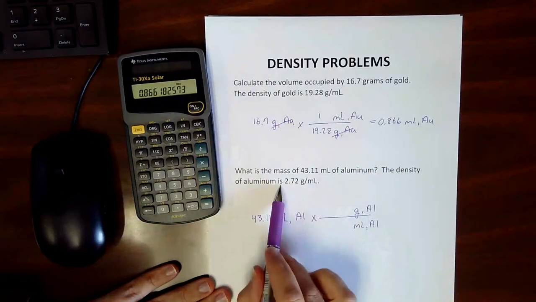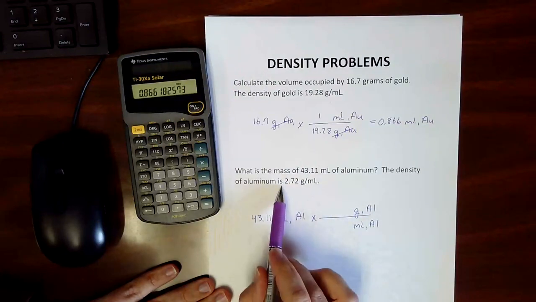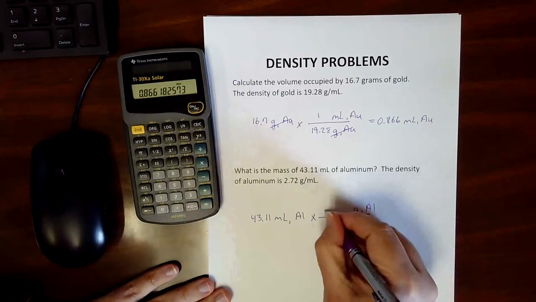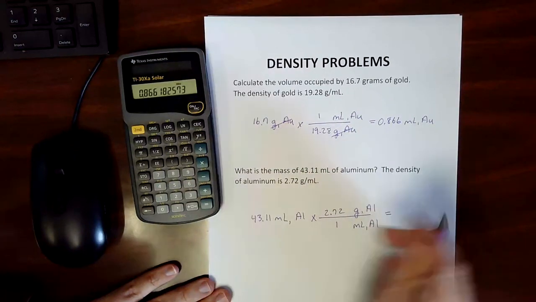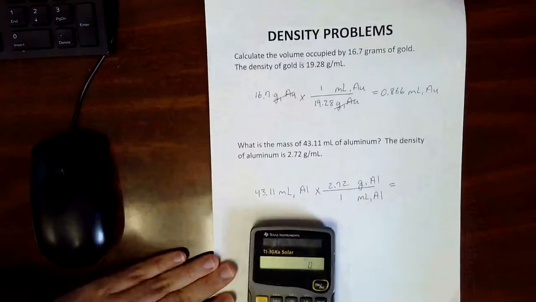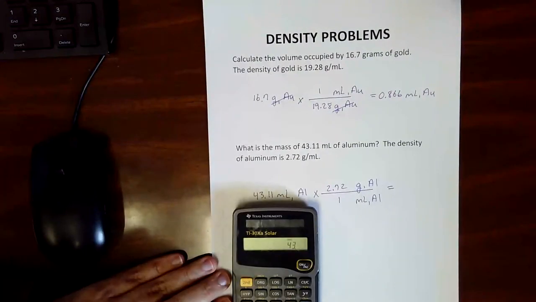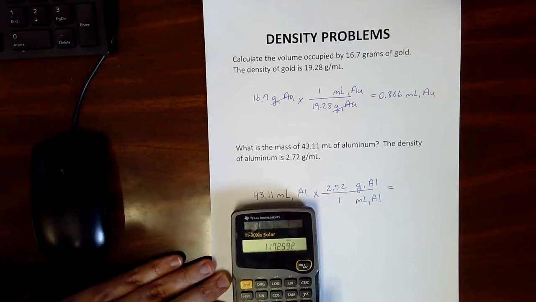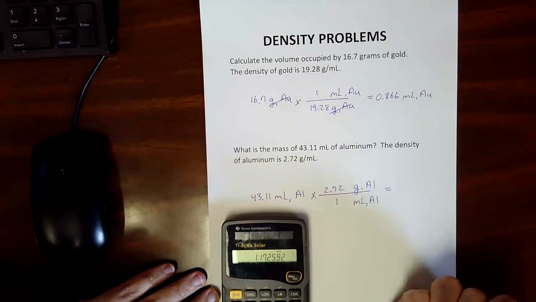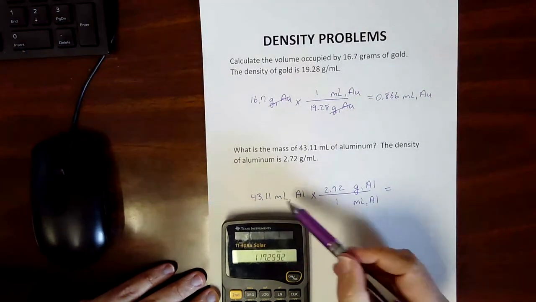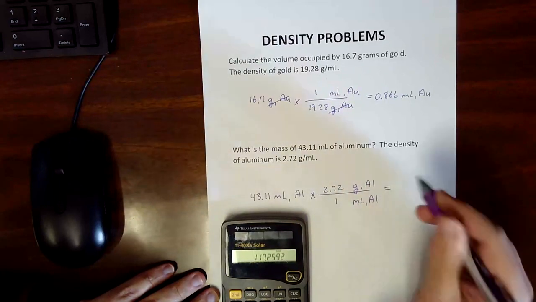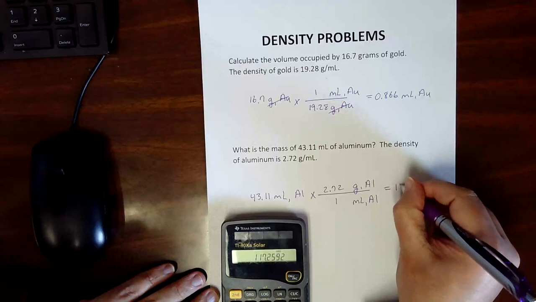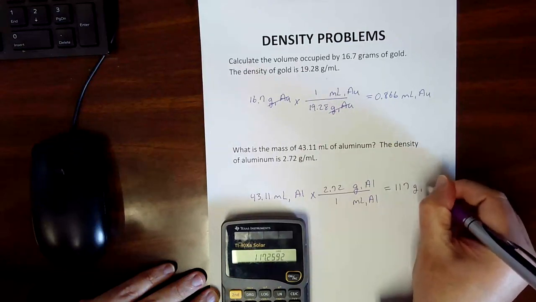And this conversion will be the density, because grams per milliliter is a density. Here's our density, and so it's 2.72 grams over 1 milliliter. Put this into our calculator: 43.11 times 2.72 gives us 117.2592. So this has 4 significant figures. This has 3 significant figures. So our answer should only have 3, which ends up being 117 grams of aluminum.